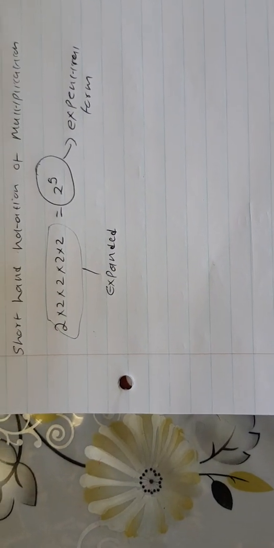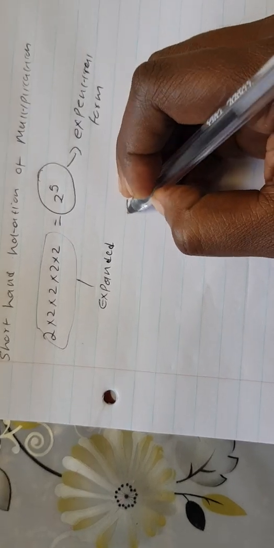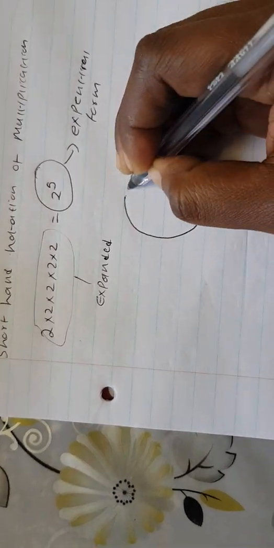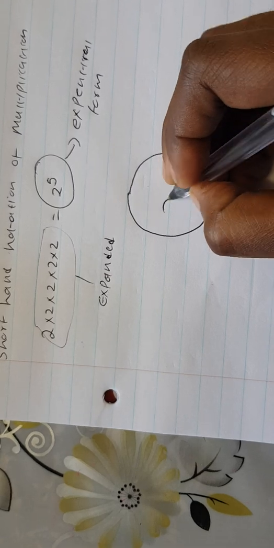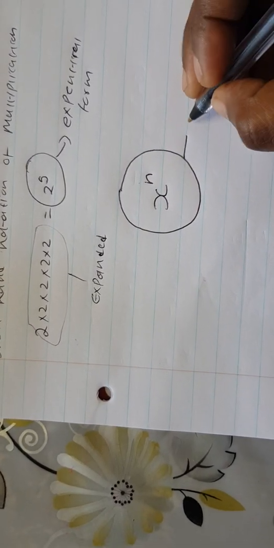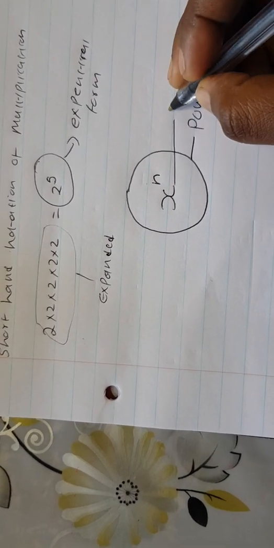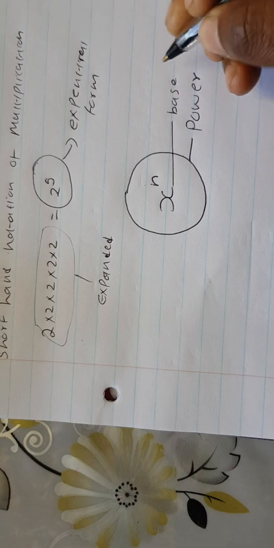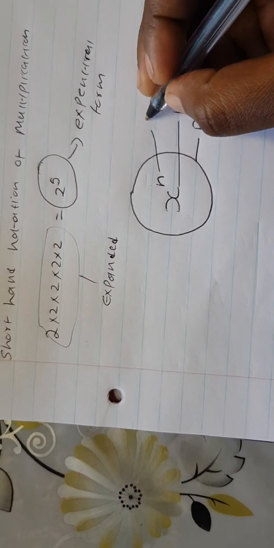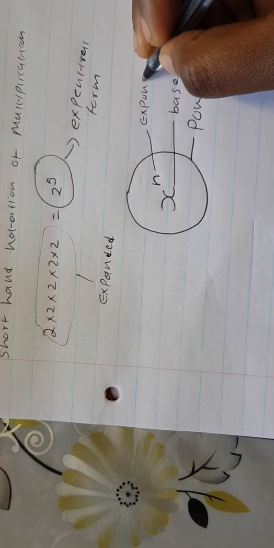Okay, guys, so we are going to learn about the laws of the exponents. But before we go there, let us address this exponent. We have got a base, we have got an exponent, and together they are called a power. So the power has got a base, and an exponent, or you can say it's an index.